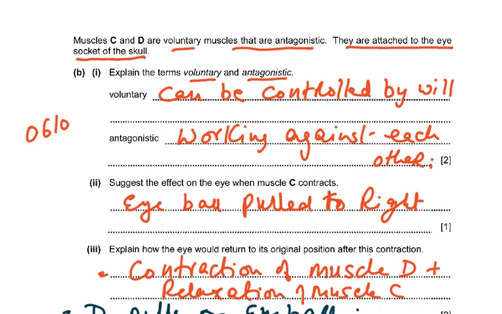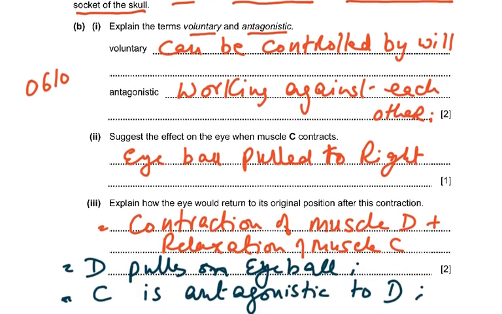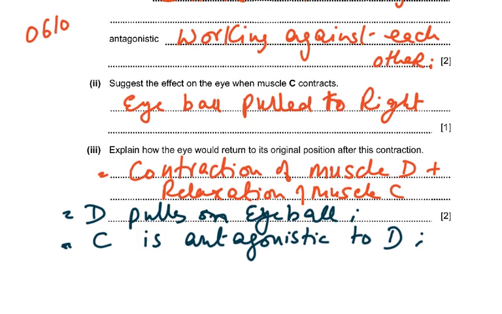Suggest the effect on the eye when muscle C contracts: the eyeball is pulled to the right. Explain how the eye will return to the original position after this contraction: contraction of muscle D and relaxation of muscle C. D pulls on the eyeball, C is antagonistic to D. So this is a bit of the 0610 syllabus, not in the 5090 syllabus.